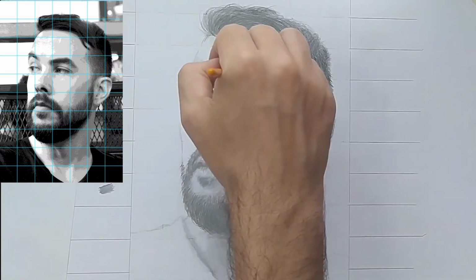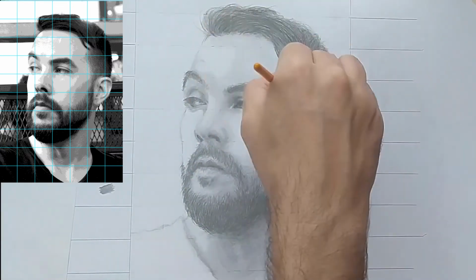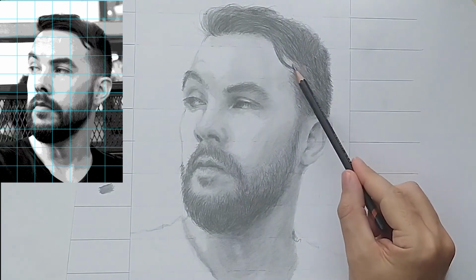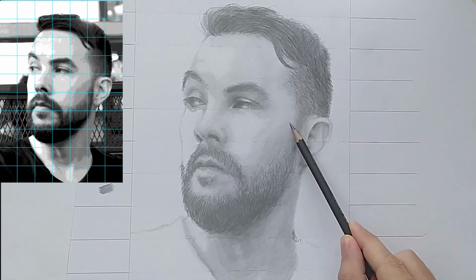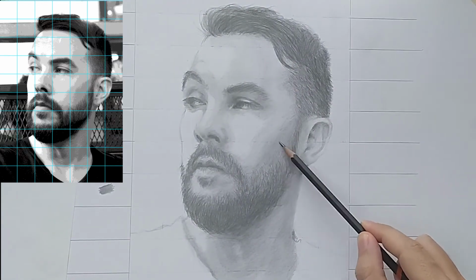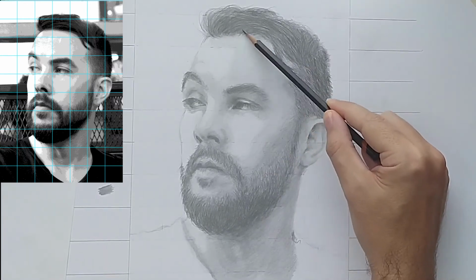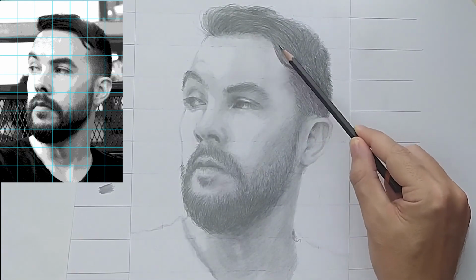So I need to be careful with the brush that I don't overdo it, so that I have some of that darker grey still standing out and not blending into the lighter grey, because if I do that then I'm just going to make the image flat again.